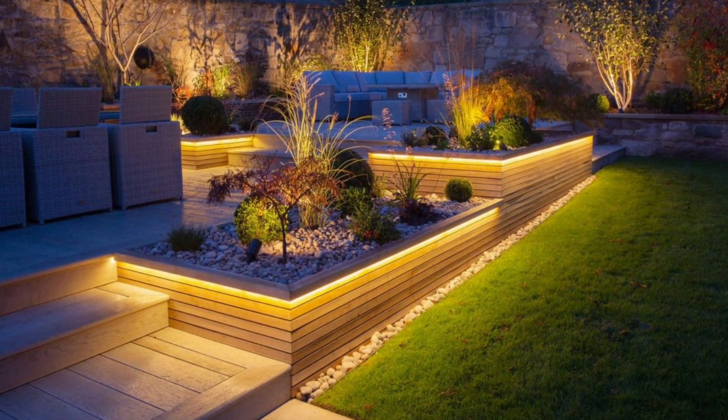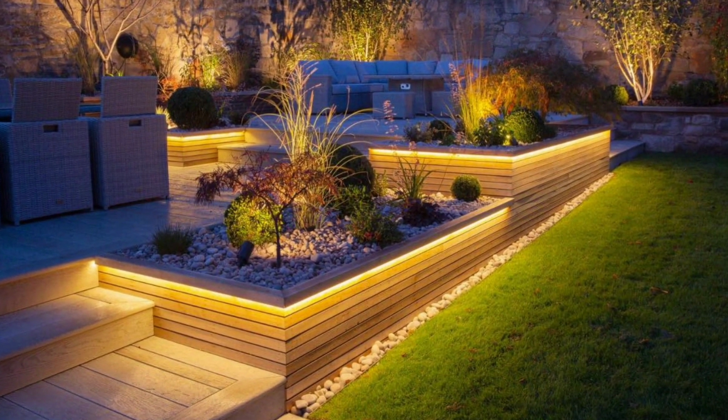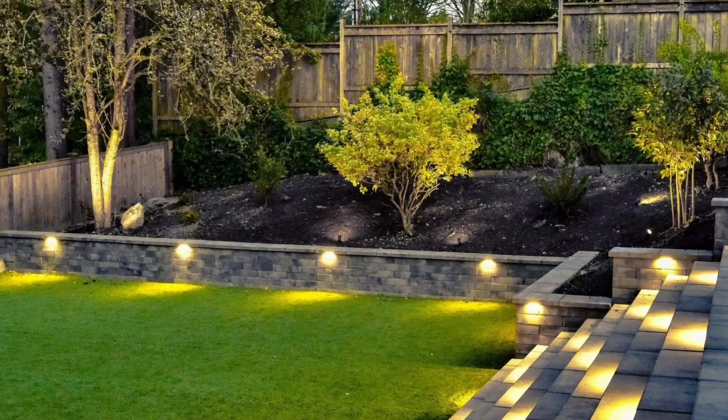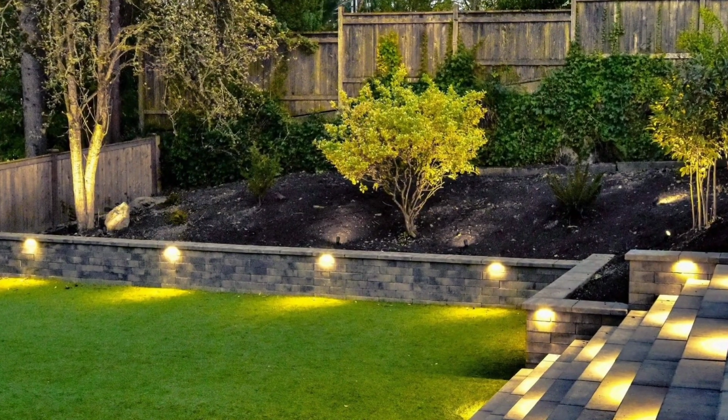Don't forget about outdoor lighting. String lights, lanterns, and garden lights can turn your backyard into a magical retreat. Outdoor lighting extends your living space and creates a welcoming atmosphere.